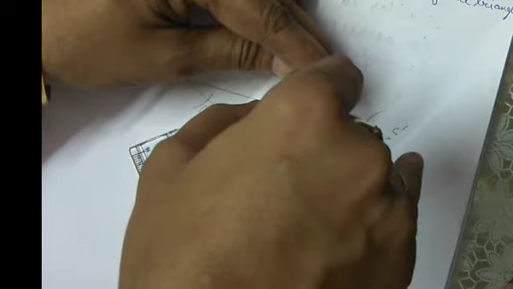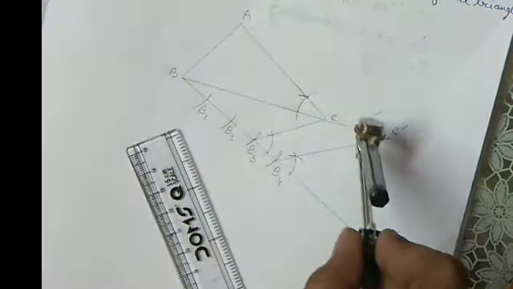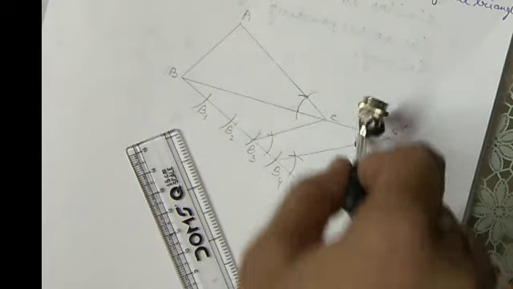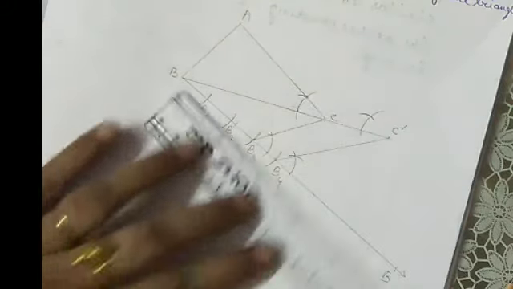If your measurement won't be exact, then your diagram will be wrong.